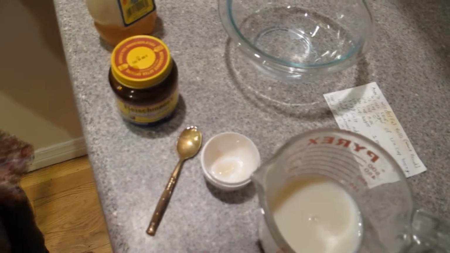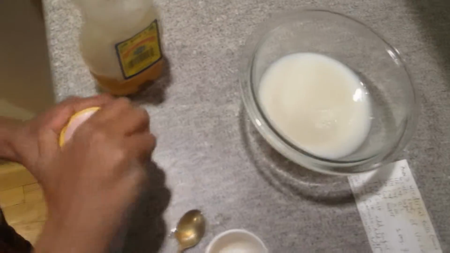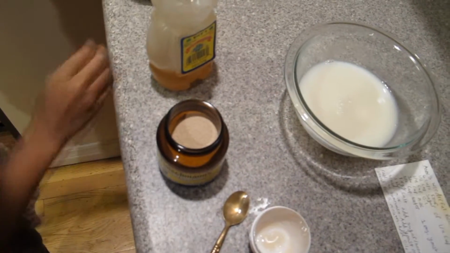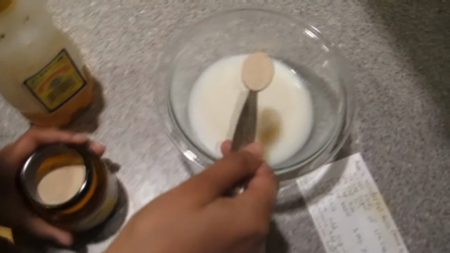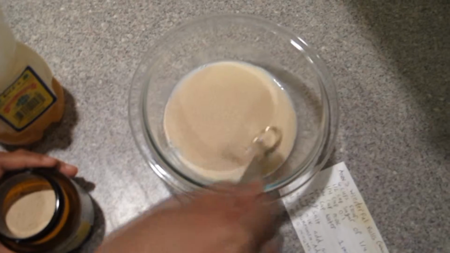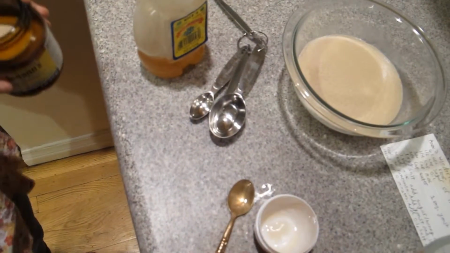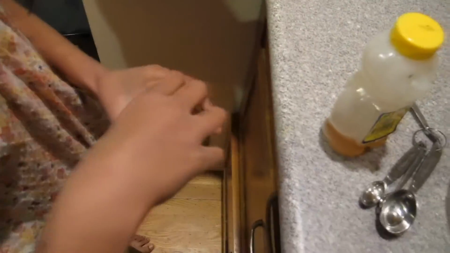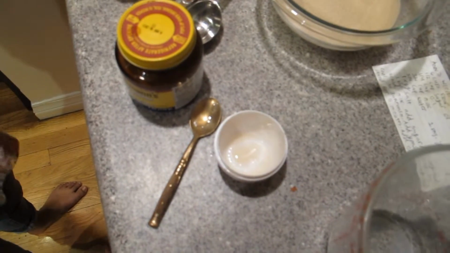Yeast is a dormant one-celled organism. When added to the milk and honey mixture, it begins to reproduce. The honey provides something for the yeast to eat, which allows it to produce more quickly. To allow the colony of yeast to reproduce to its fullest, you have to wait around 5 minutes.